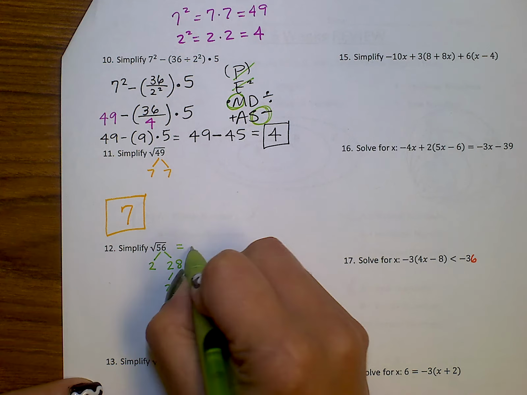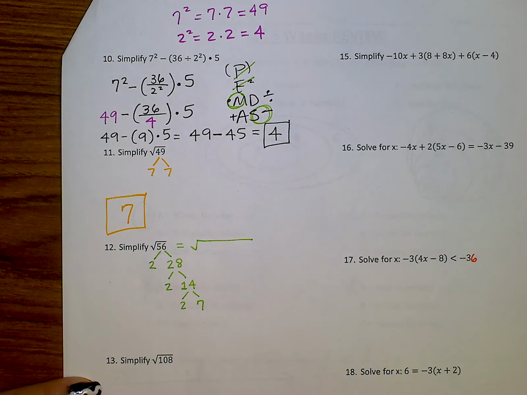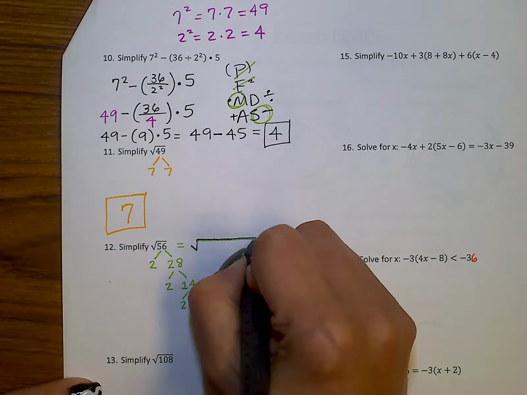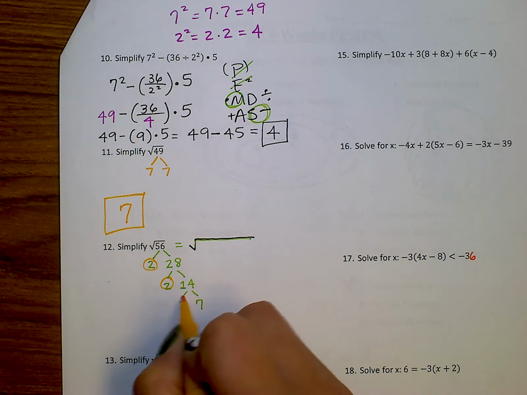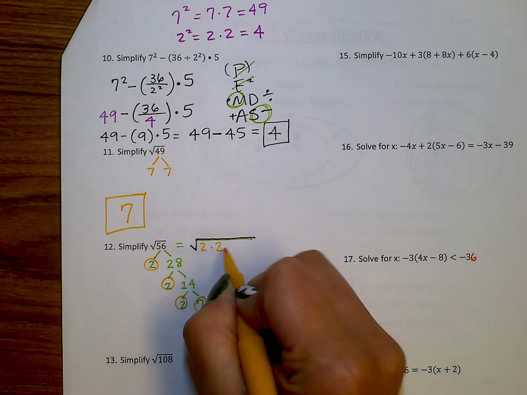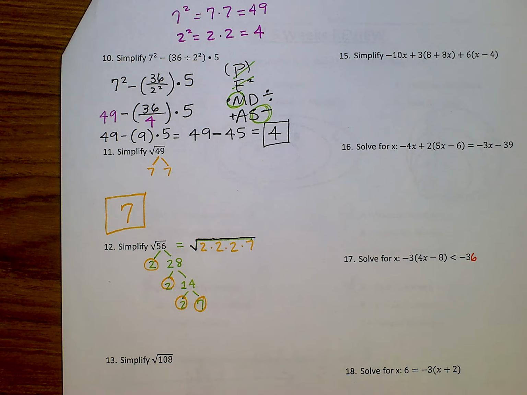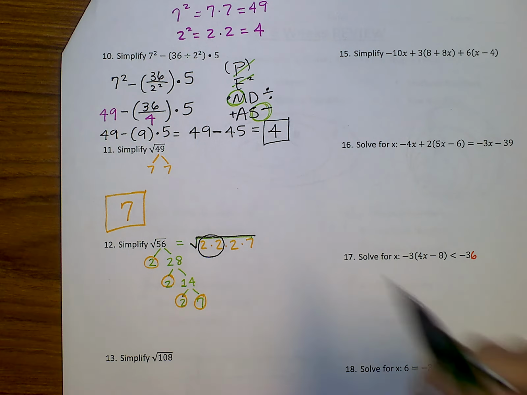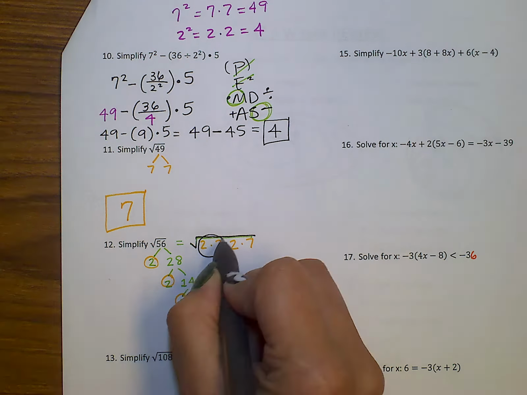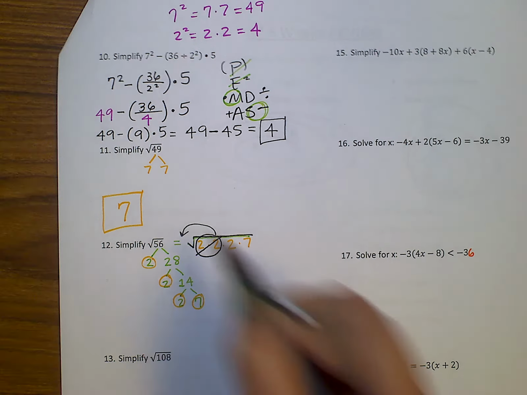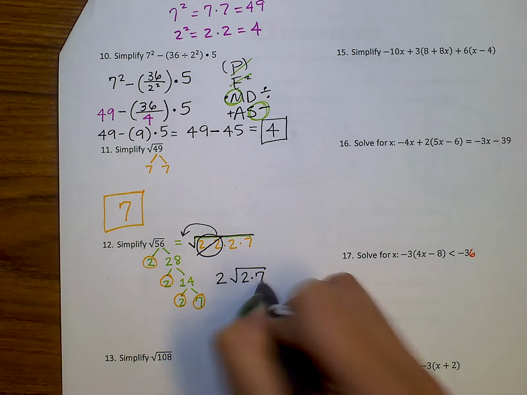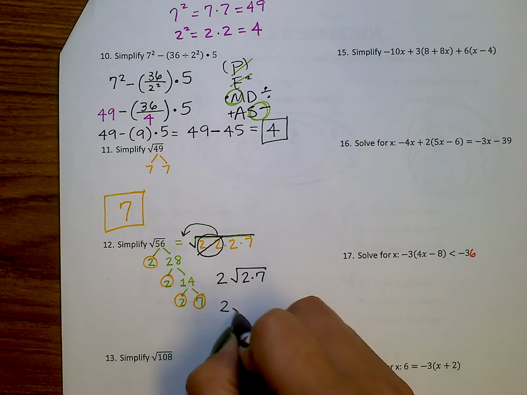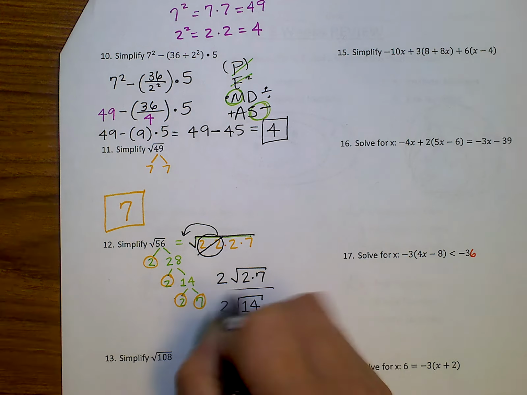So I'm going to find all my primes: 2 times 2 times 2 times 7. Now, because this is a square root, I am going to circle identical twins. I have one pair, so it's going to go out to the front. So that's a 2 square root of 2 times 7. Of course, you guys can multiply. That should be 2 square root of 14.